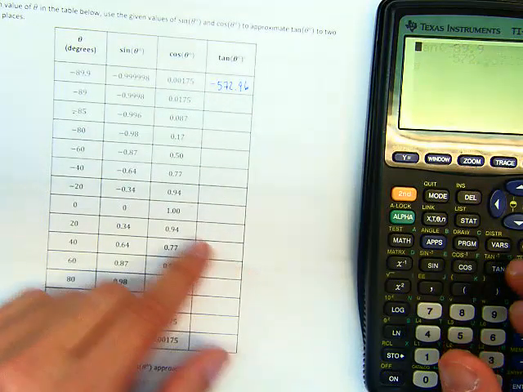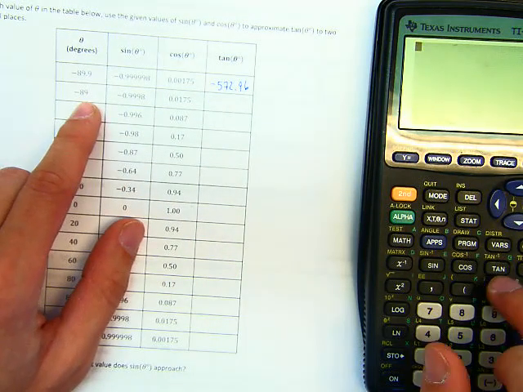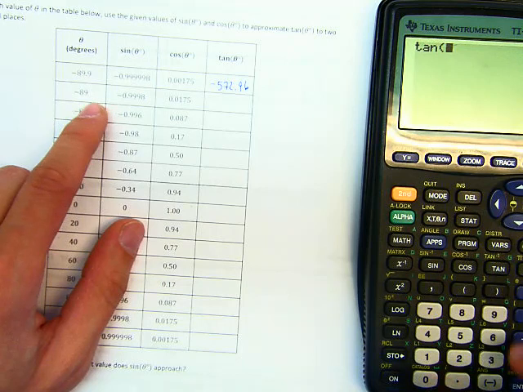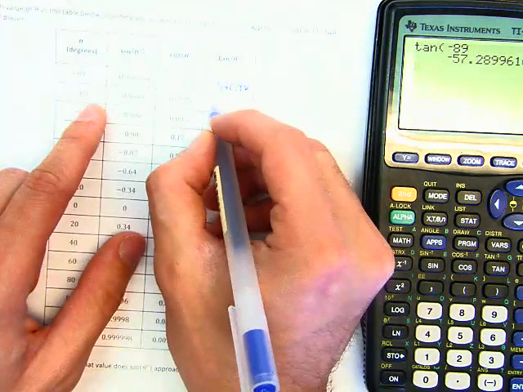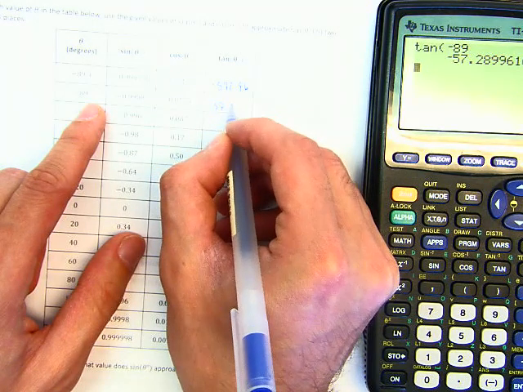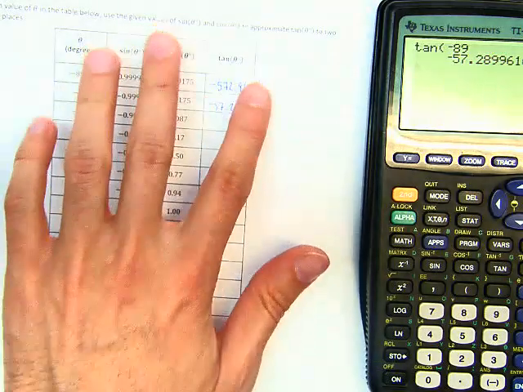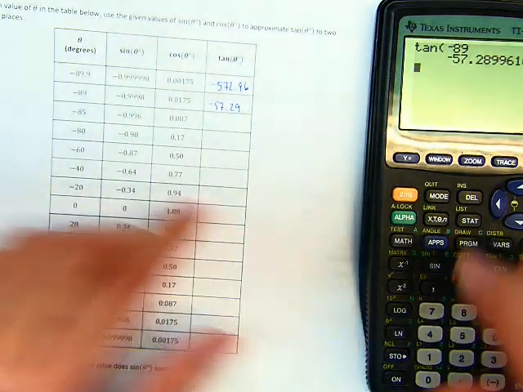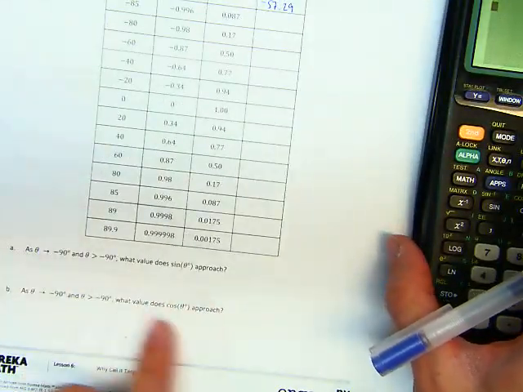What about the next one? Let's clear. What's tan of negative 89? Hit enter, and we get negative 57.29. And what I'd like you to do is just go all the way down and then see what happens. And then we're going to answer this part over here.